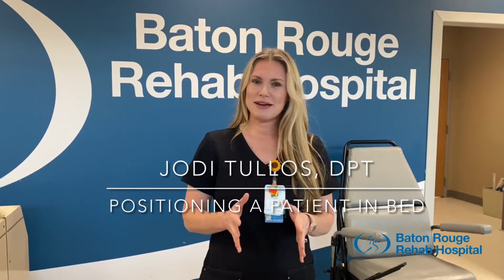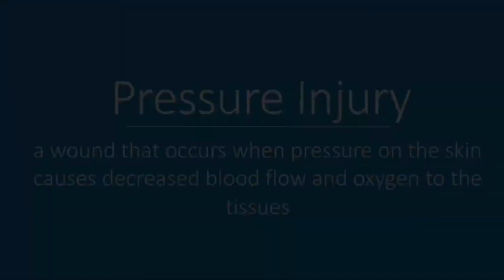And today I'm going to teach you about how to position patients in bed to prevent pressure injuries, maximize their comfort, and access to their environment.